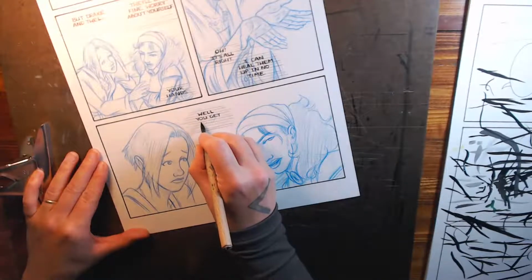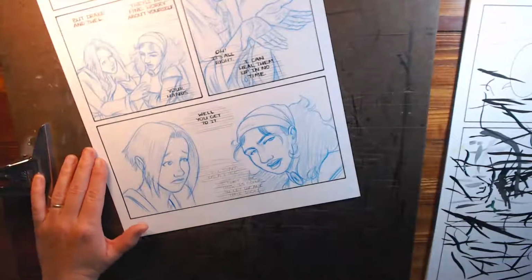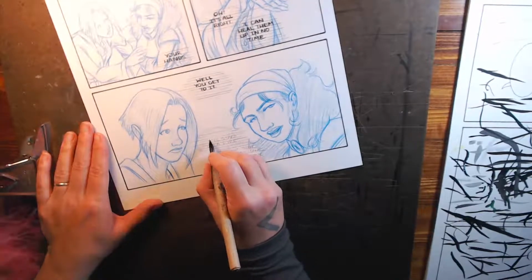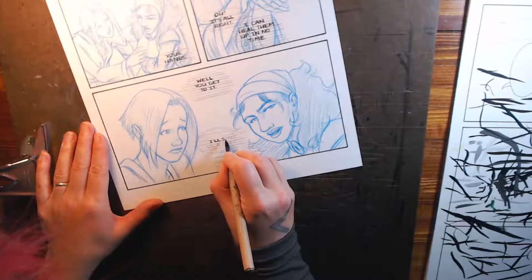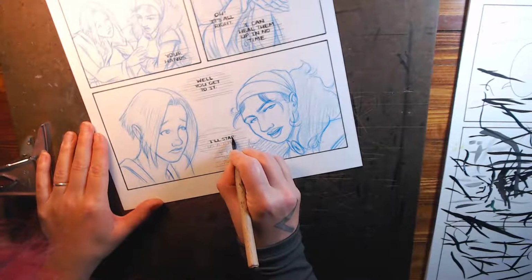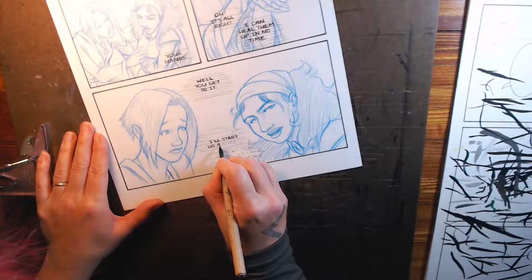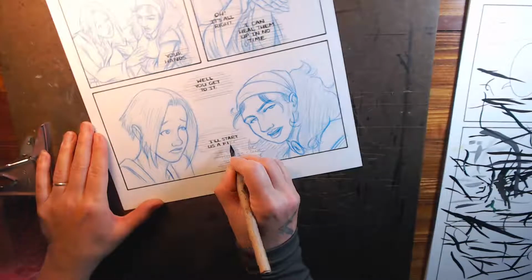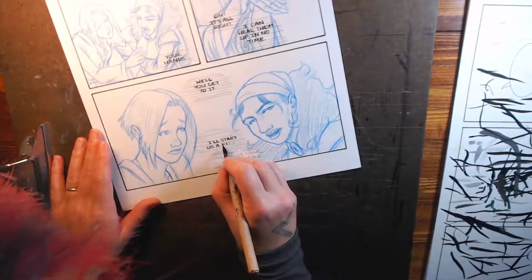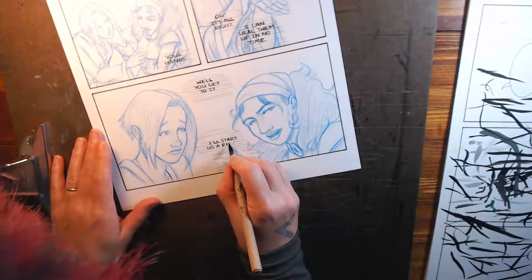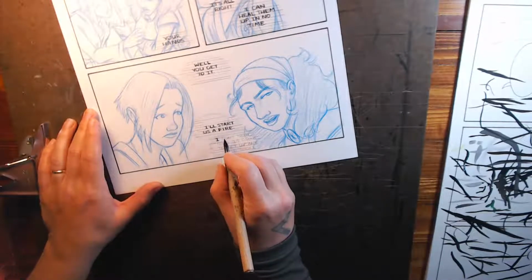What's going on there? That one didn't quite line up the way I wanted it to.